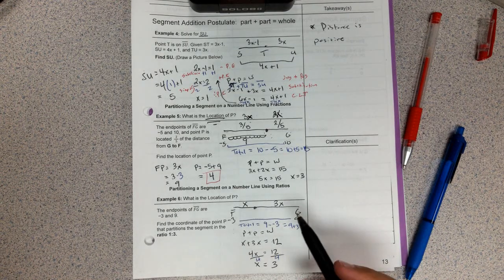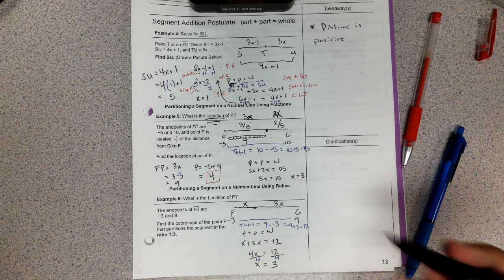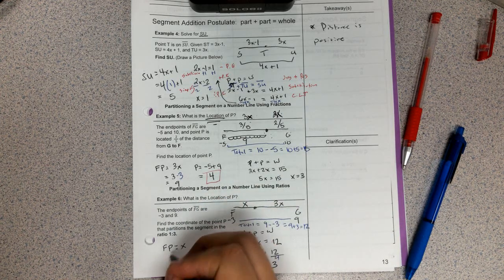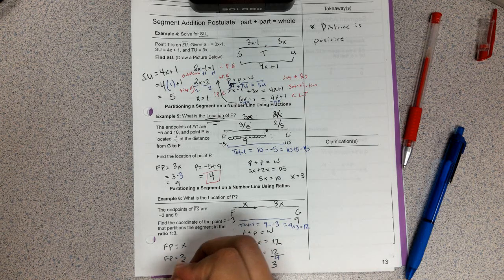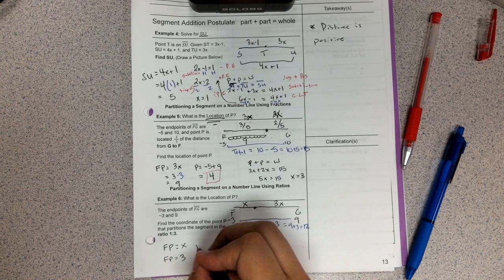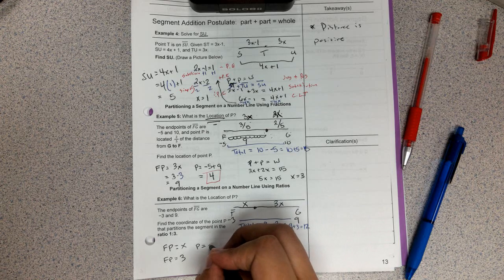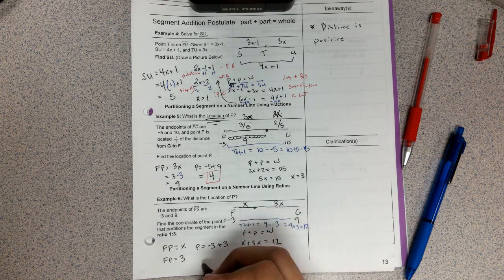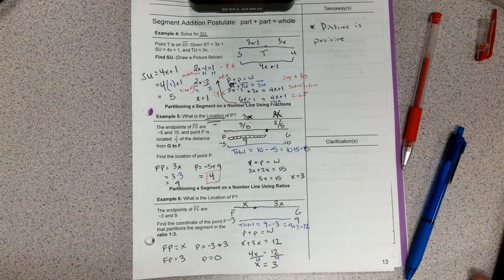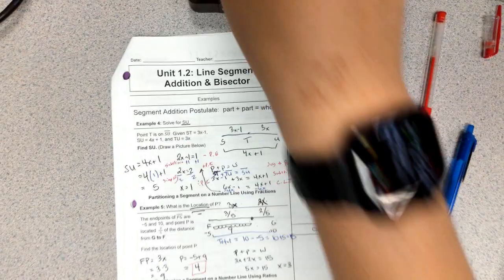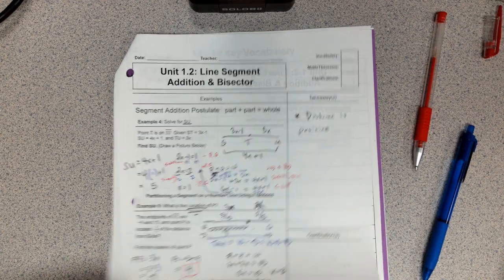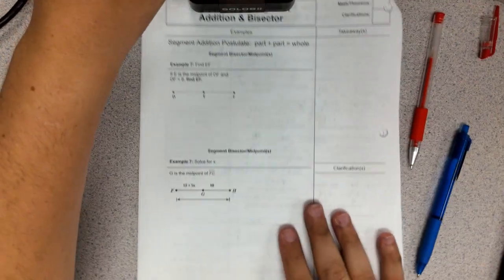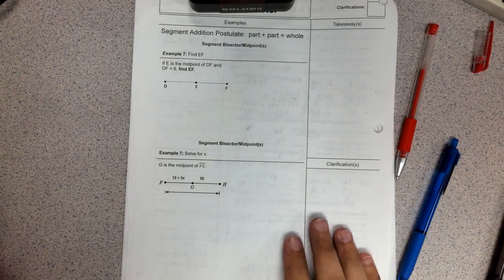But now I want to know where P is. So we plug that in from FP, sorry about the bell. So FP was x, which means FP is equal to 3. So then P is equal to F, -3, plus the distance we went, which is 3. So P is located at 0. And that is that. Okay? We have 2 more examples with this video, so let's finish up.